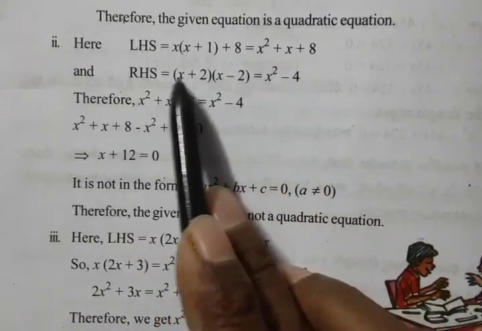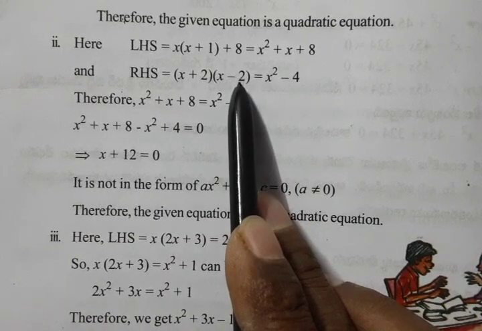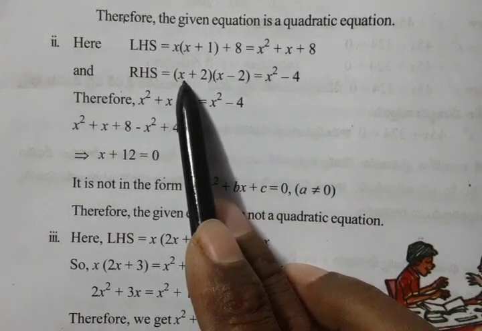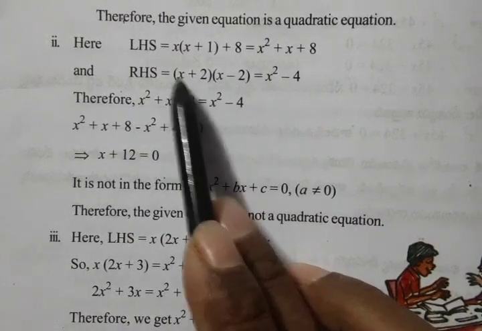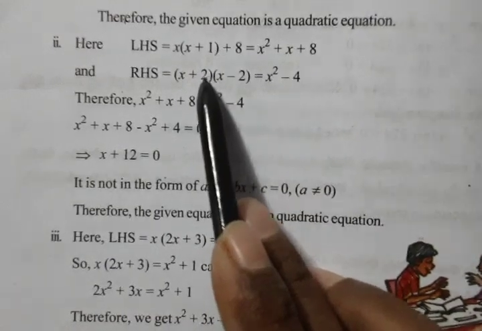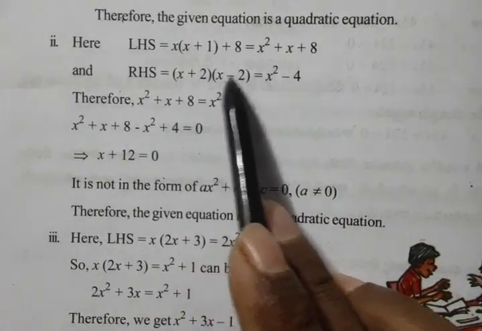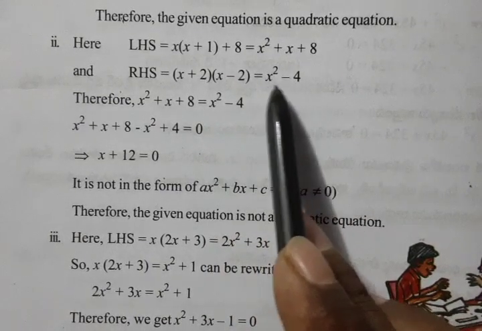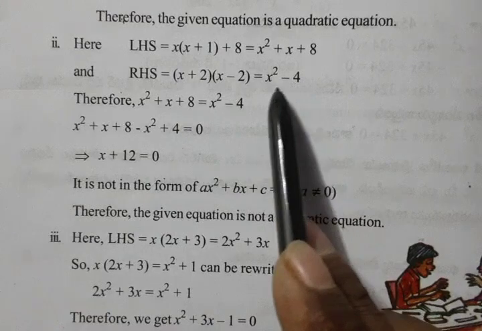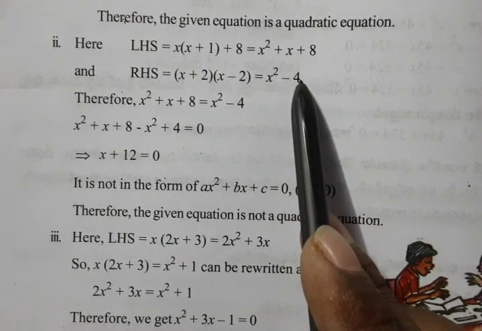And on the right side, x plus 2 into x minus 2 is there. We know the formula a plus b into a minus b equal to a square minus b square. So what is a? a equal to x, and b square is 2 square. a plus b into a minus b equal to a square minus b square. a square means x square, b square means 2 square equal to 4. We got x square minus 4. This is the right hand side.